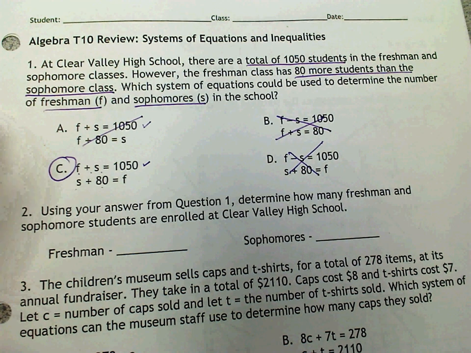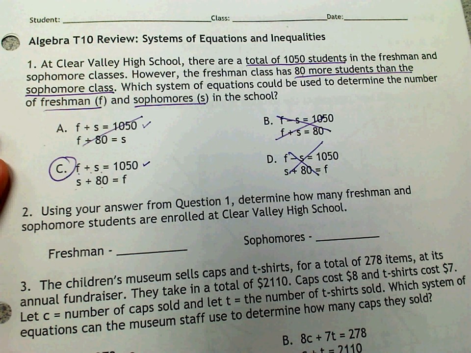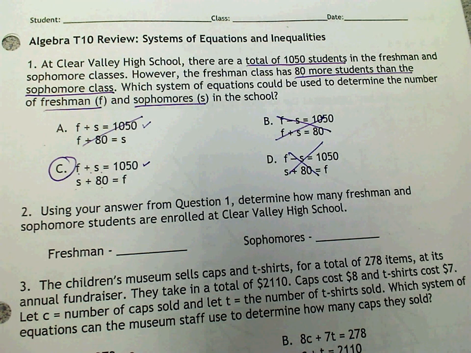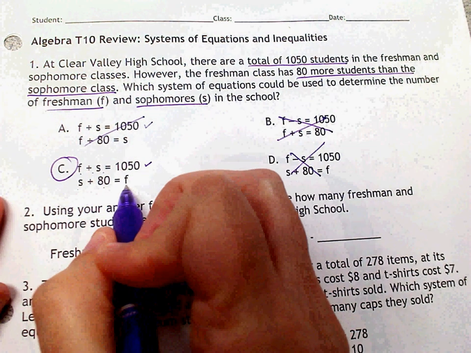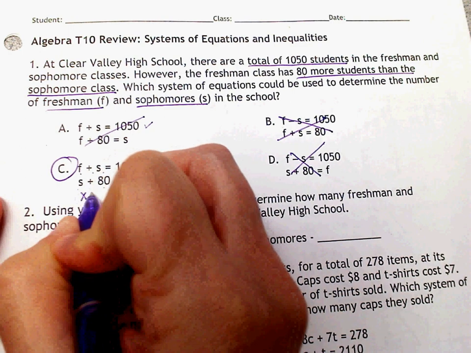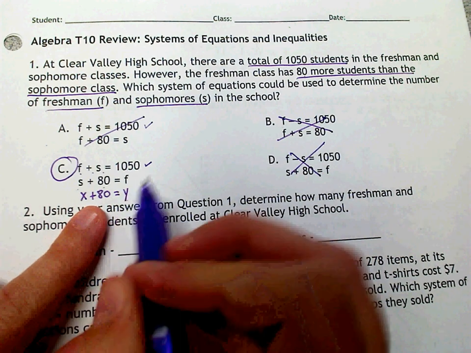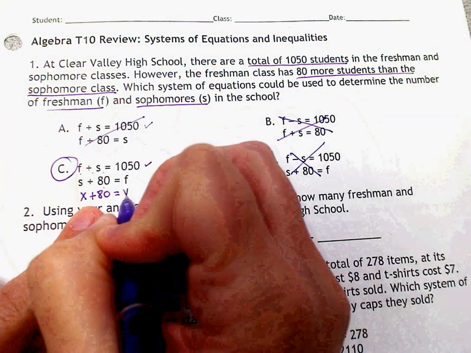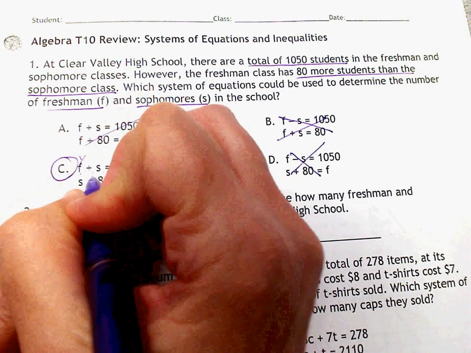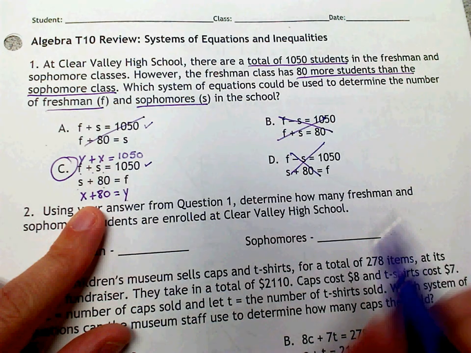Well, you'll notice there's no X and Y. So you're going to have to figure out which one is your X and which one is your Y. If you have one of the equations already equal to a variable, make that variable your Y. So I'm going to make F my Y and S my X. That way, that one's good to go. That one can be plugged in the calculator. Okay? Over here, again, F is your Y, S is your X. So this is what it would look like when I plug in those variables.